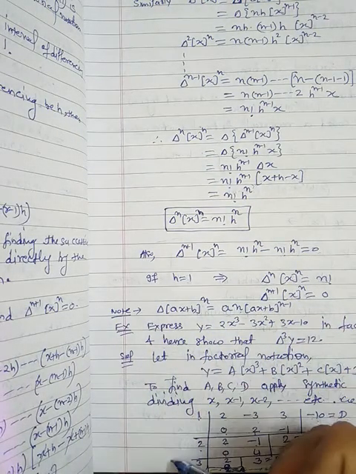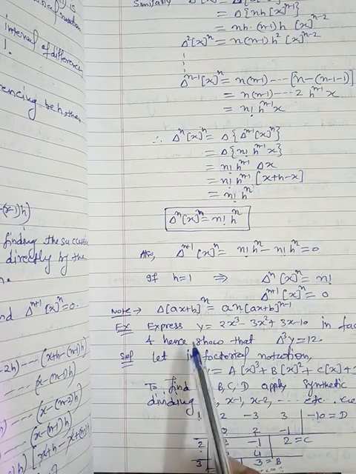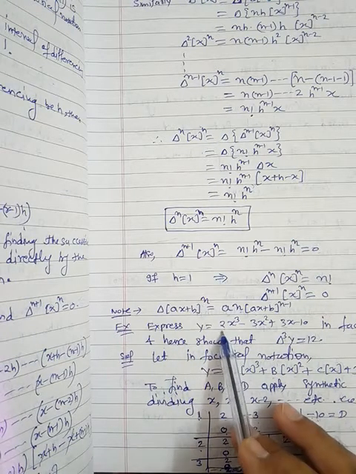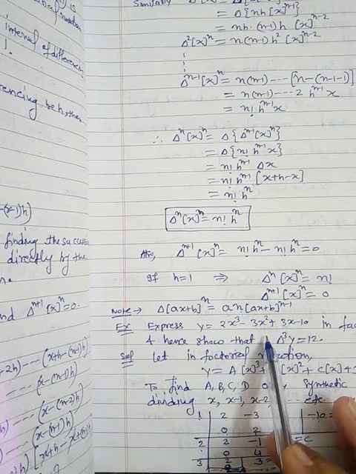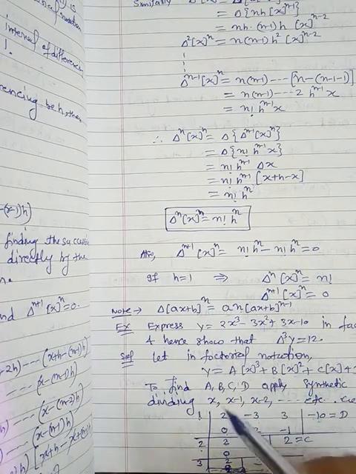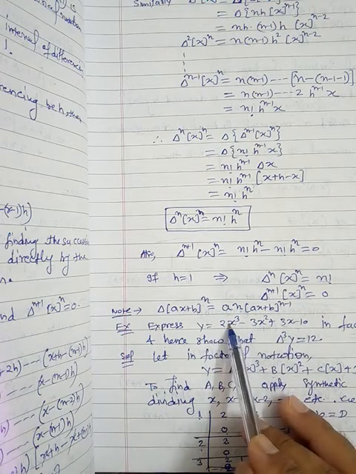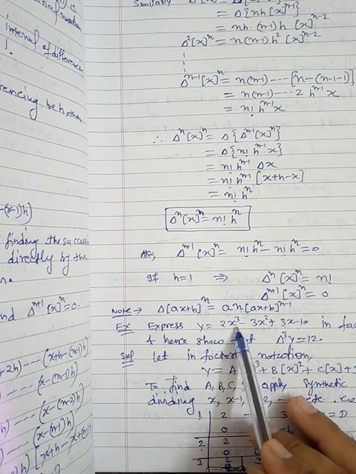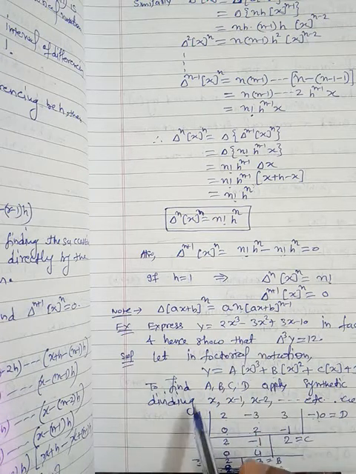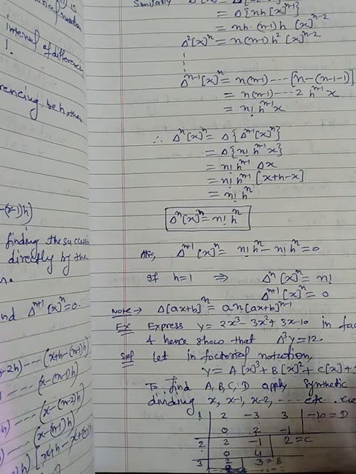So in this example we have shown how to convert a polynomial of this kind into factorial notation and then find out the differences. Suppose we have taken this example, a polynomial of degree 3. First we will convert this polynomial into factorial notation and then we will find out its third order difference, which is equal to 20. We have to prove this.